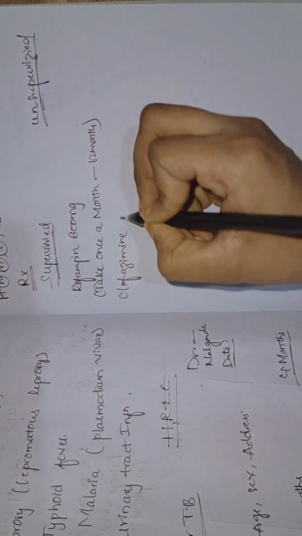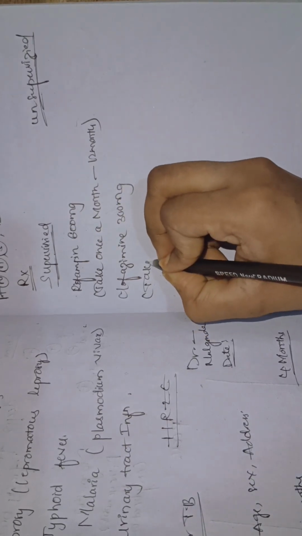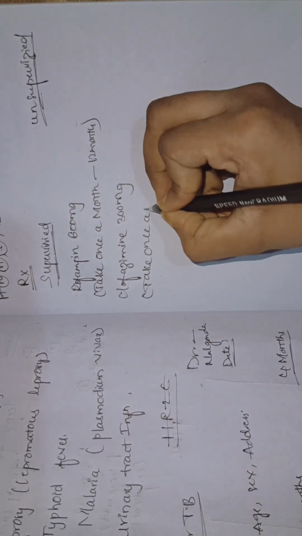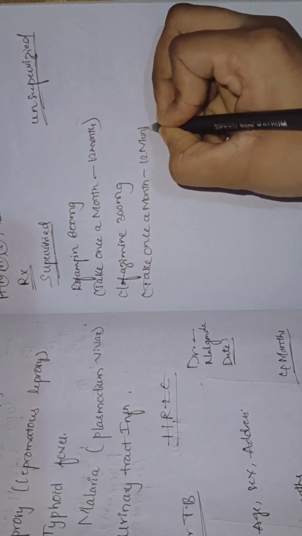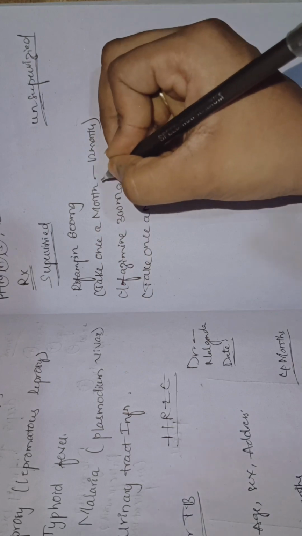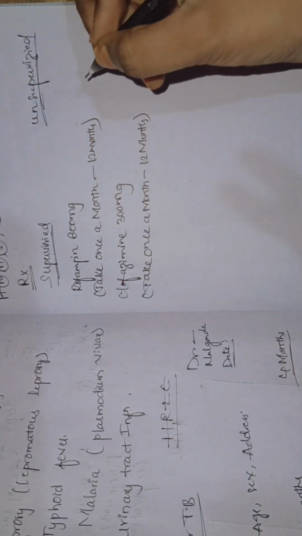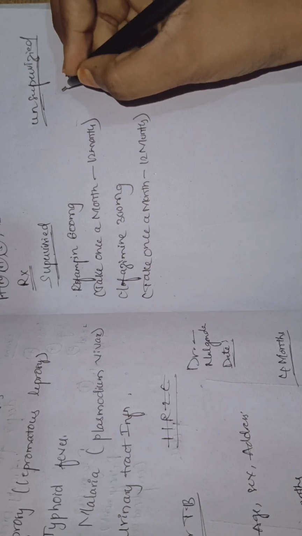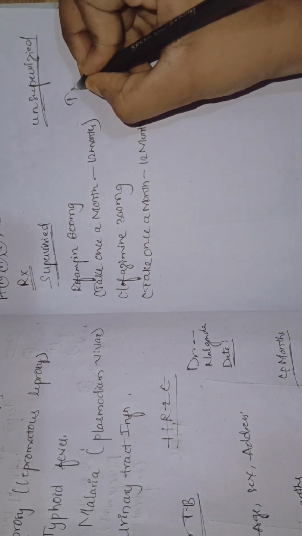For 1 month, 1 tablet, up to 12 months. Under supervision, once a month, the tablets are rifampin and clofazimine, and unsupervised are dapsone and clofazimine. See, these are the tablets.